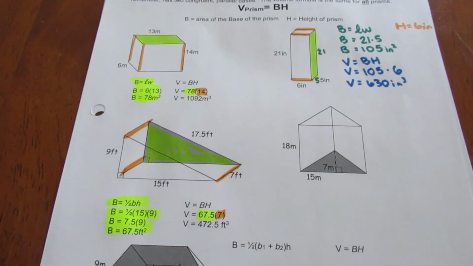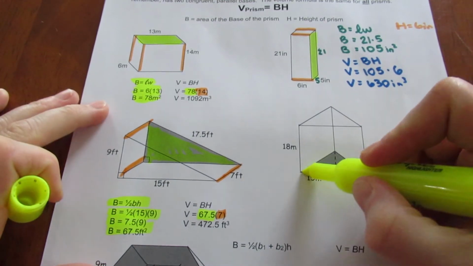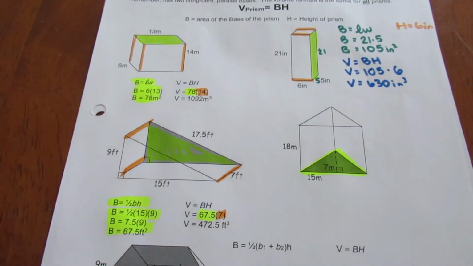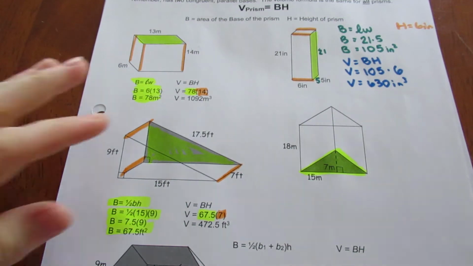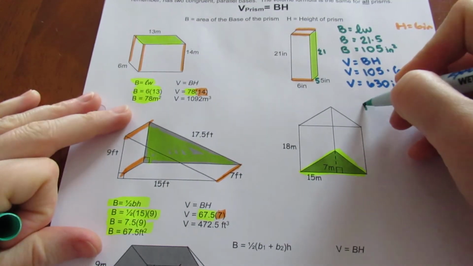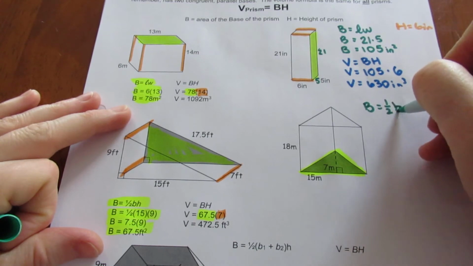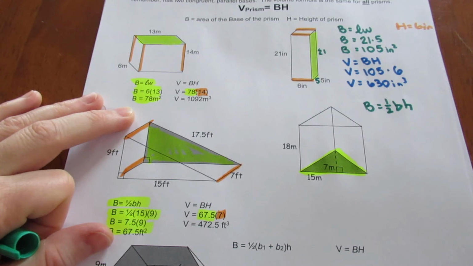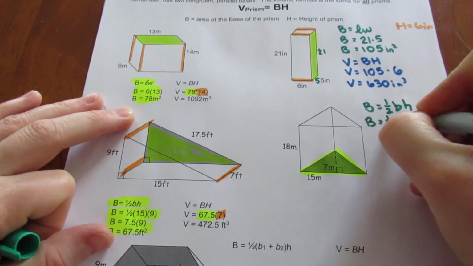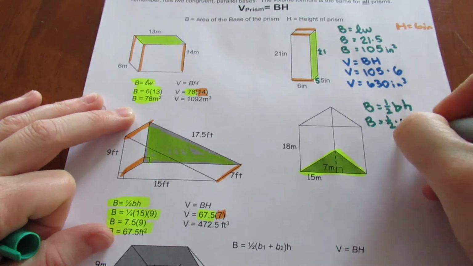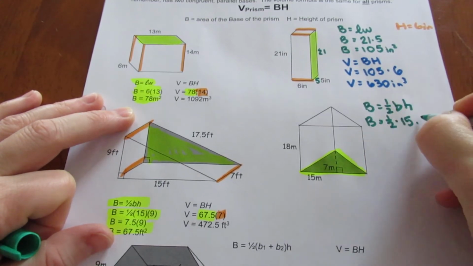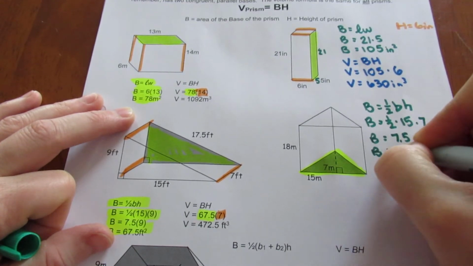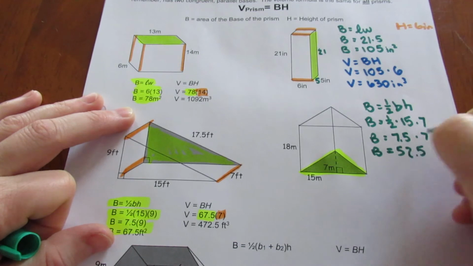So if we go over to the one where we have to actually write the numbers in ourselves, we will use this triangle as our base, and that's capital B. So the area of the base, green. Area of the base is 1/2 BH because this prism has a triangle for the base. So 1/2, lowercase b is 15, lowercase h, height of the triangle, is 7. Area of the base is going to be 52.5 meters squared.